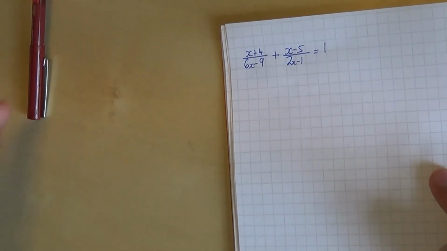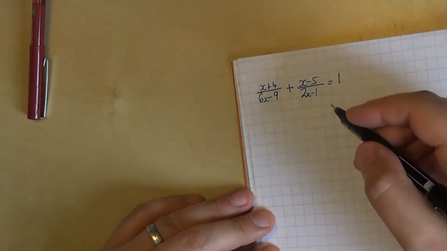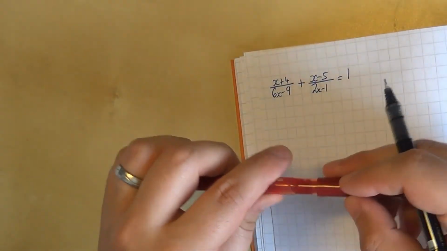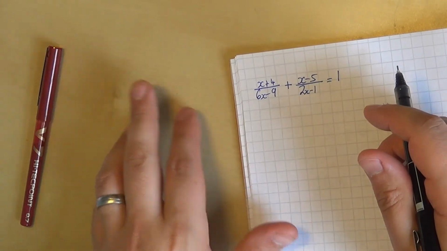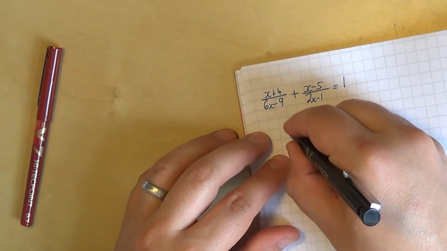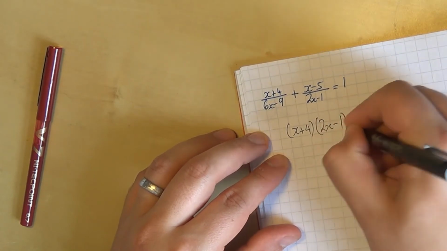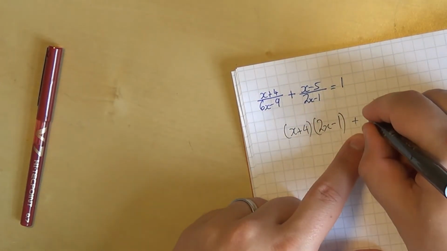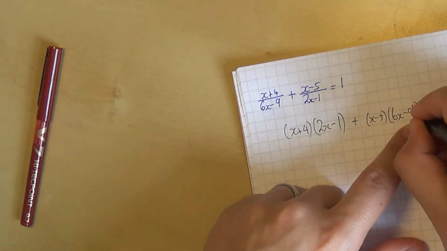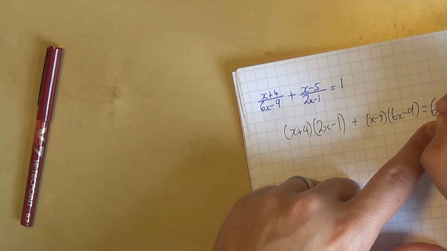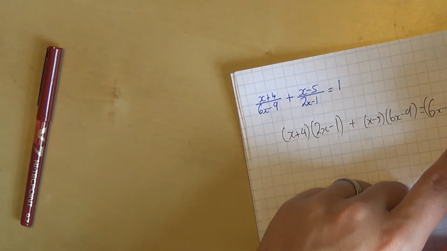Finally, this one is quite tricky, or at least it looks quite intimidating. It's not massively harder than the others, it just looks intimidating because of all the things going on. So we're going to multiply up by all the appropriate stuff, cancel out the fractions, and when you do that you should be left with x plus 4 lots of 2x take 1 plus x take 5 lots of 6x take 9, and that will equal 6x take 9 lots of 2x take 1.